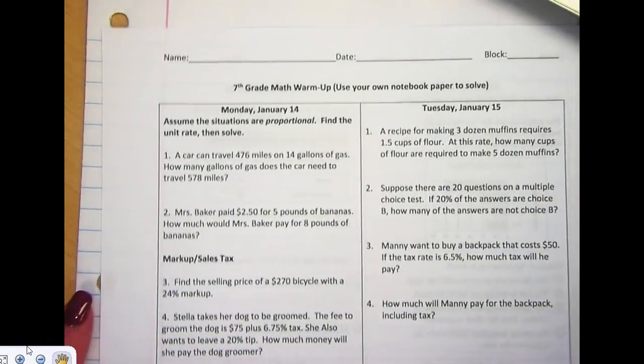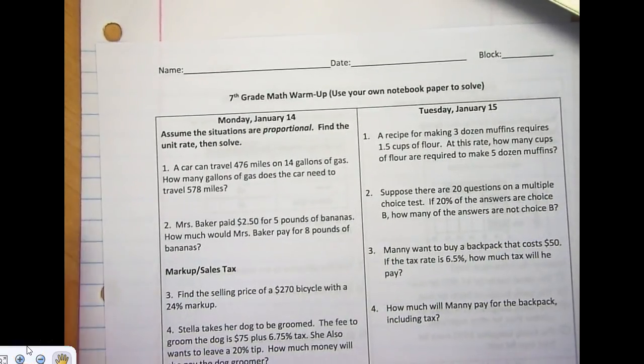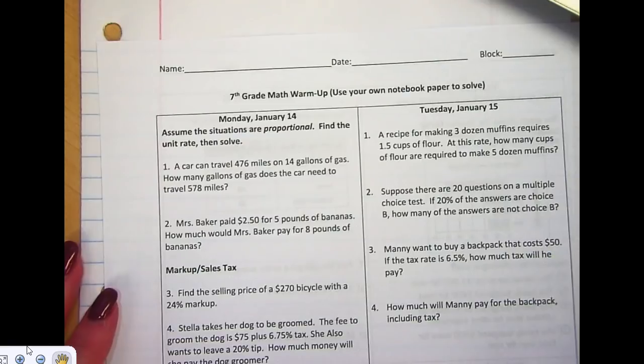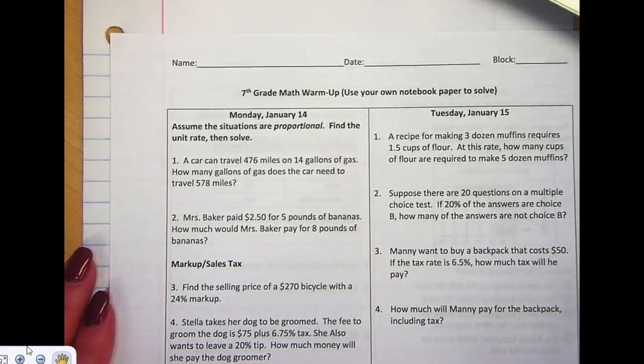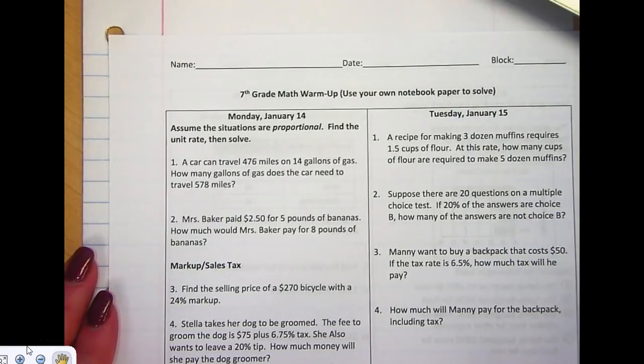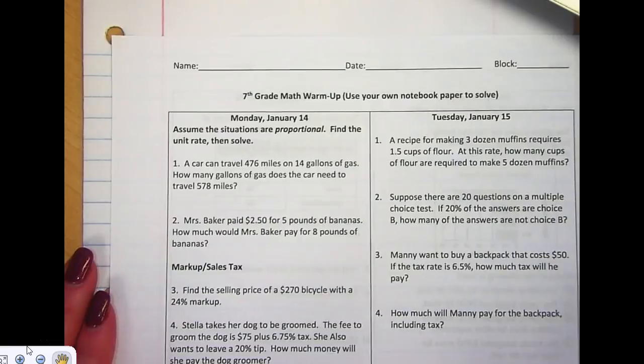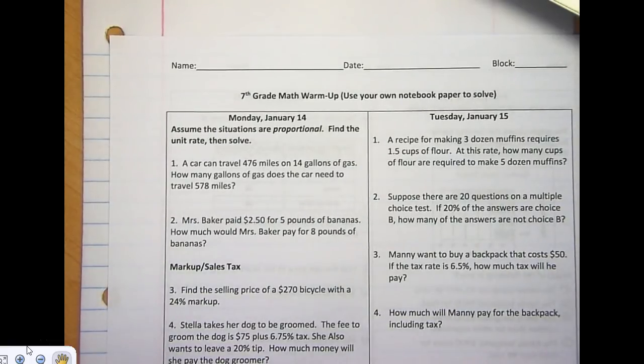Let's look at number 1 for Monday, January 14th. Assume the situations are proportional. That means they're going to form a proportion. Find the unit rate and then solve. A car can travel 476 miles on 14 gallons of gas. How many gallons of gas does the car need to travel 578 miles?